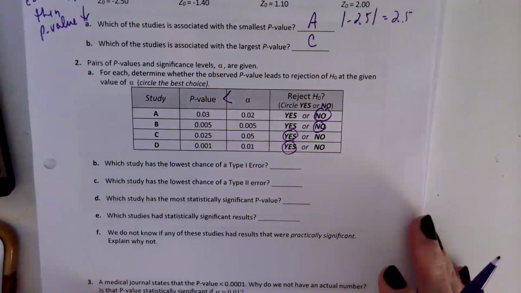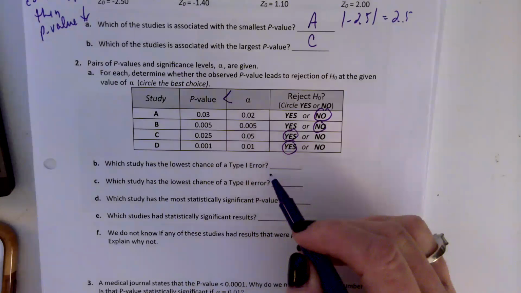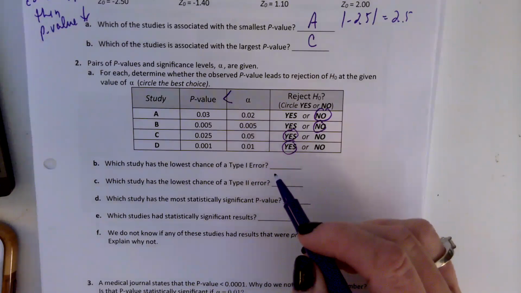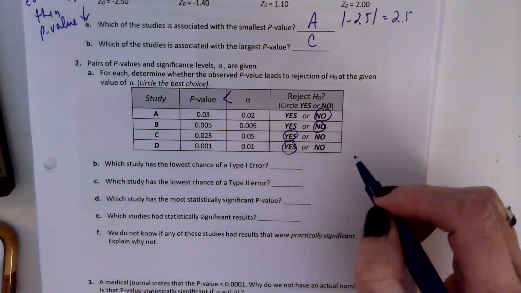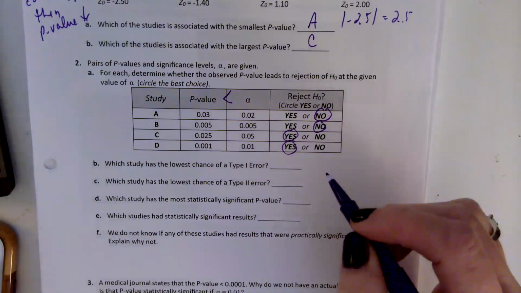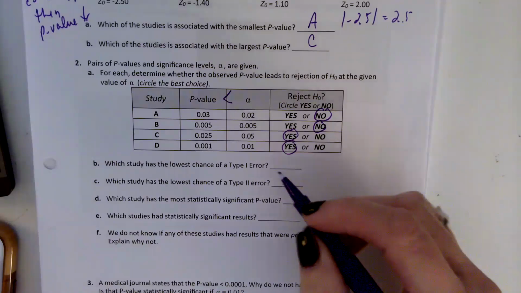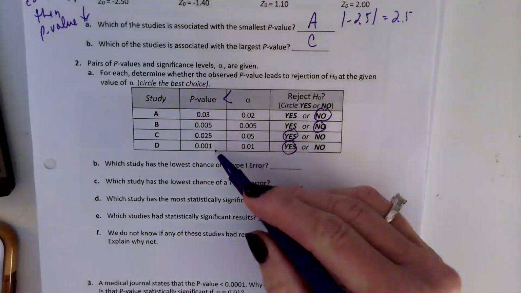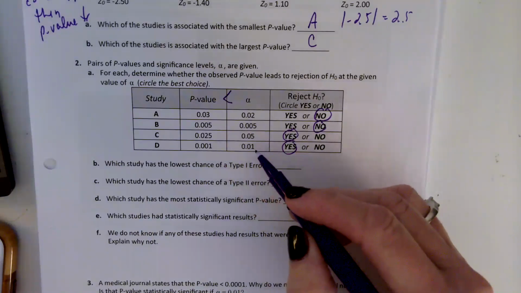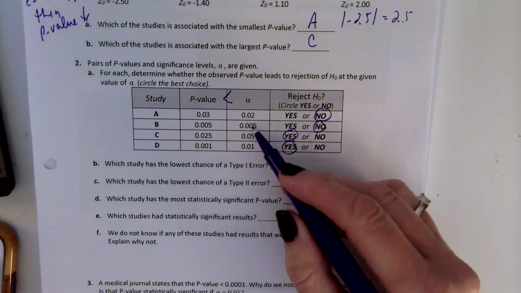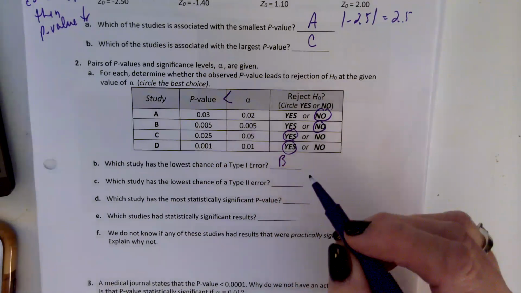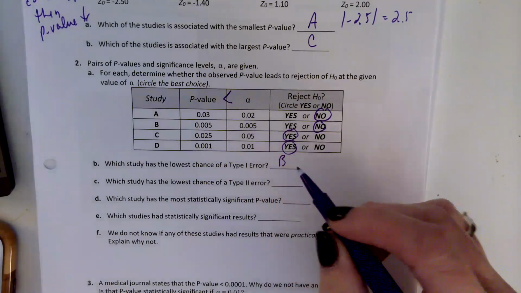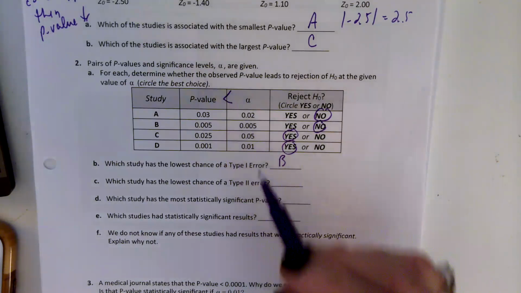Which study has the lowest chance of a type 1 error? So a type 1 error is rejecting H0 when H0 is true. So that would be the lowest alpha, which would be study B. The lowest type 1 error.